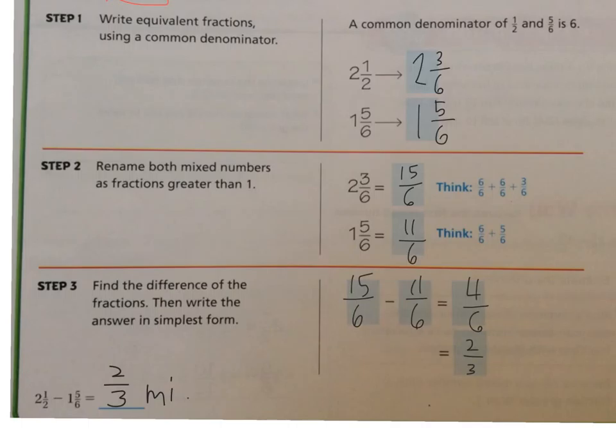Now in this case, you might find that writing improper fractions for both numbers is easier. But sometimes if you have like 103.5 minus 2 and 1/4, would it be easier to convert both into improper fractions? No. Okay, so you have to look at the scenario, look at the problem, and decide, is it easier to write 2 improper fractions or to write 2 mixed numbers? Okay.